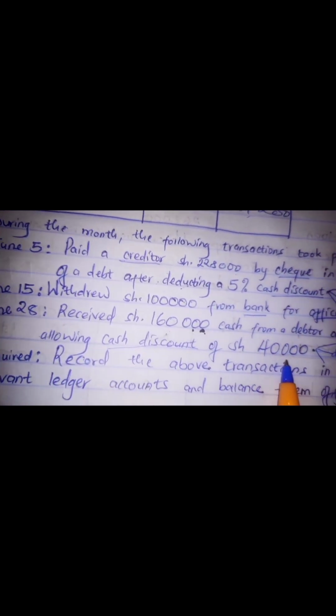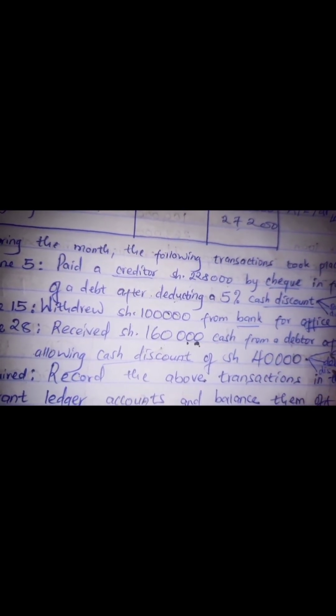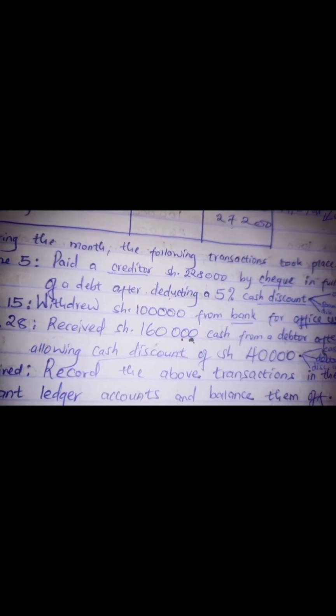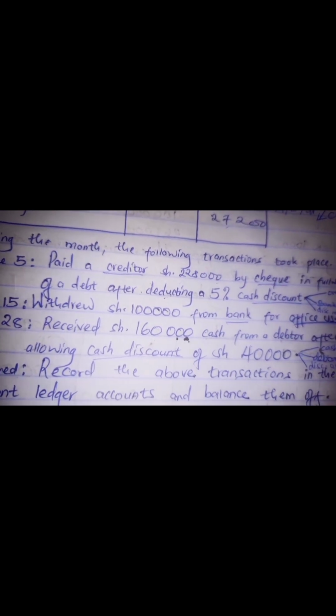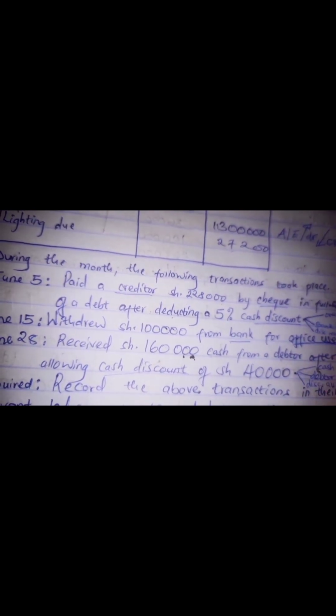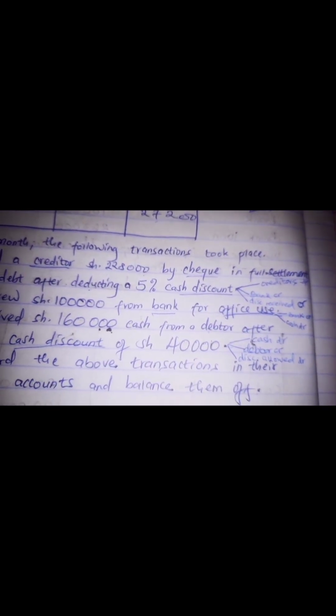This discount has been given by the business to this debtor. Therefore, it will be a discount allowed. And therefore, we will debit this discount allowed. Why are we debiting discount allowed? It is an expense to the business. Remember, for the discount received, this is an income to the business, and that is why we treat them that way. So learners, that's it. So we move on. Now we start with the first one. We have a creditor's account.